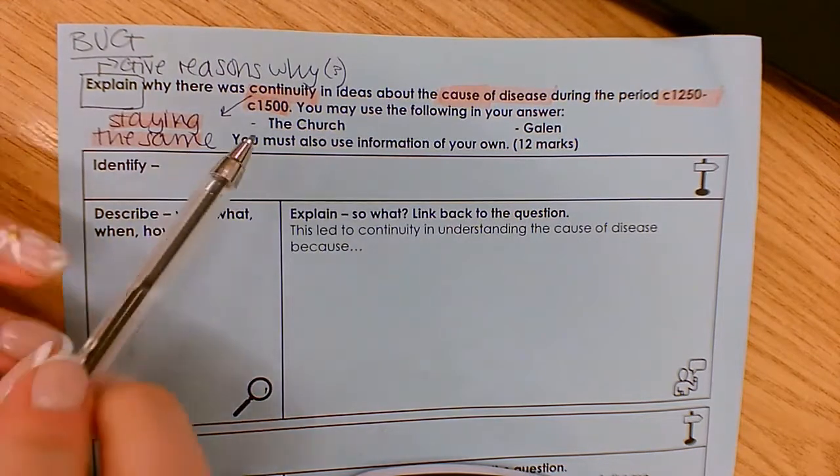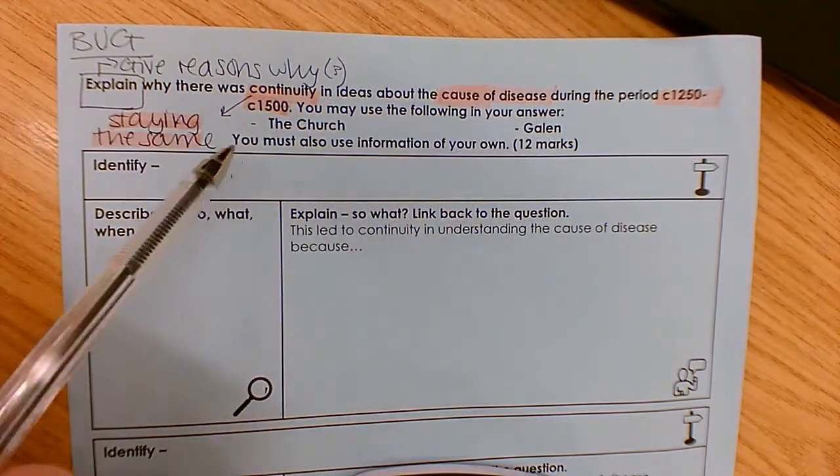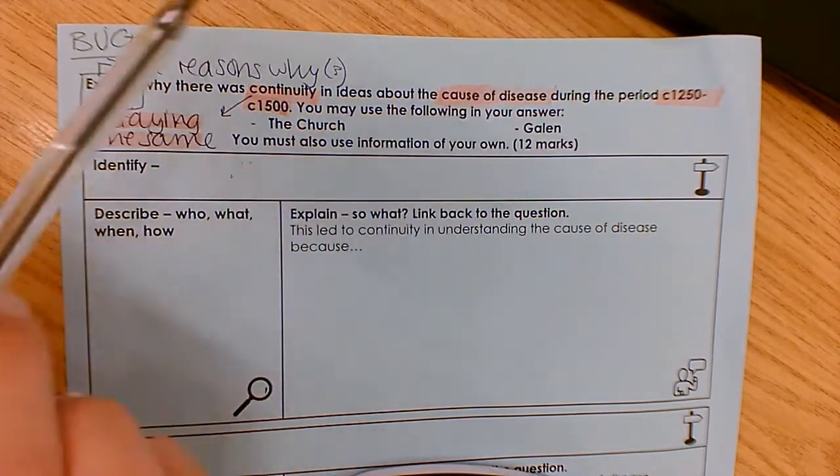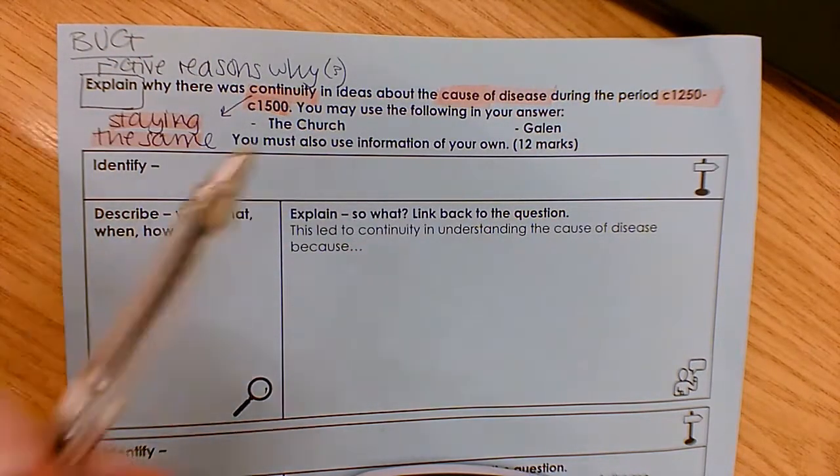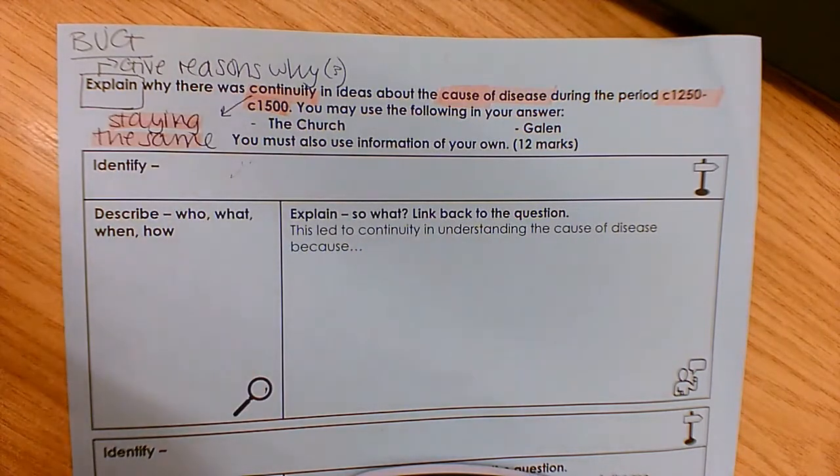Now I know, because I've broken down the command word, that I'm going to need 3 reasons. The question does suggest a couple of things, okay? But if you look at this and think, oh, I don't know how to write about that, you don't have to use it, but you have to include information of your own to get into those top levels. So I'm going to have a bit of a think about why things stay the same.